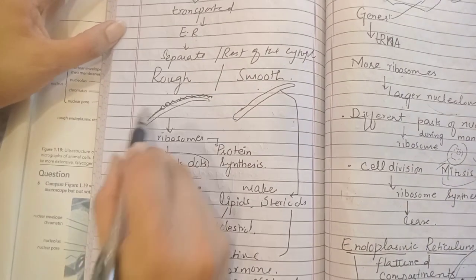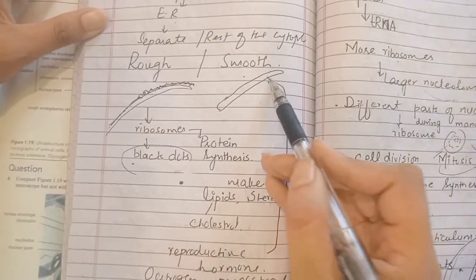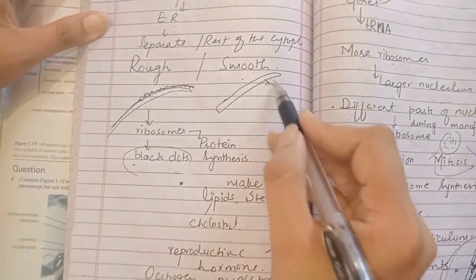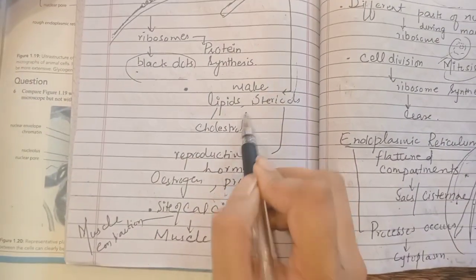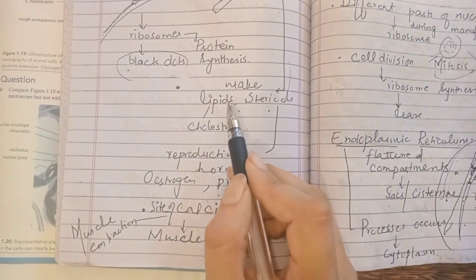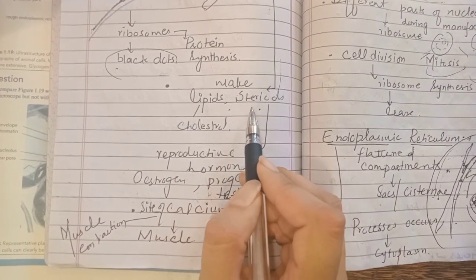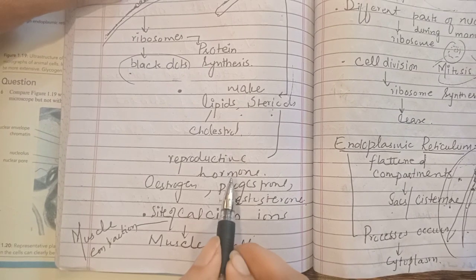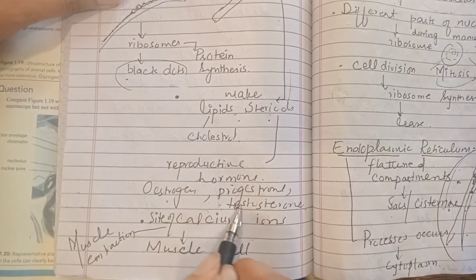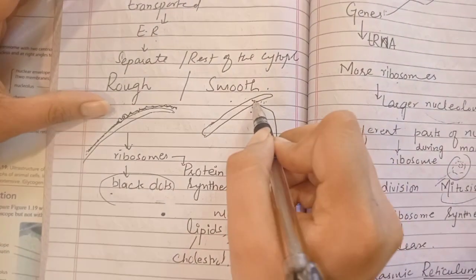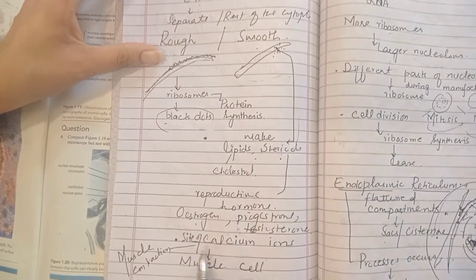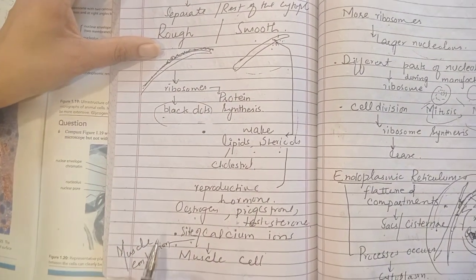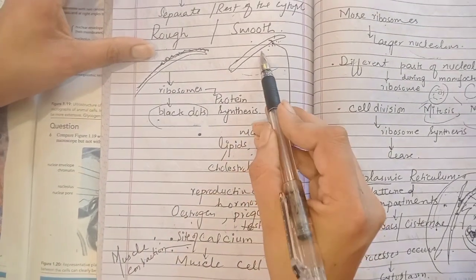It has black dots, which are ribosomes. Smooth is responsible for making lipids and steroids, lipids like cholesterol, and steroids, which are involved in the reproduction process, like female hormones and male hormones. These are formed inside the smooth endoplasmic reticulum. This is the main function performed by the smooth endoplasmic reticulum, and the main thing is that calcium ions are formed in it.